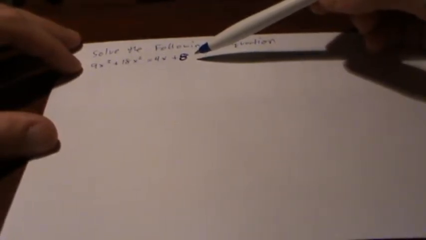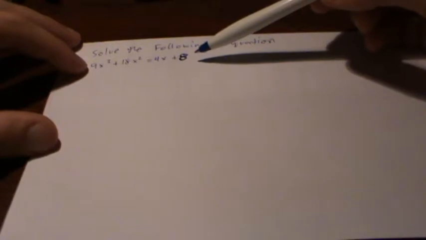Okay, so today we're going to talk about solving polynomial equations. It's actually pretty simple. You guys should be very familiar with this whole thing. So the first thing that we want to do with these polynomial equations is set them equal to 0. Currently I have 9x to the third plus 18x squared equals 4x plus 8.